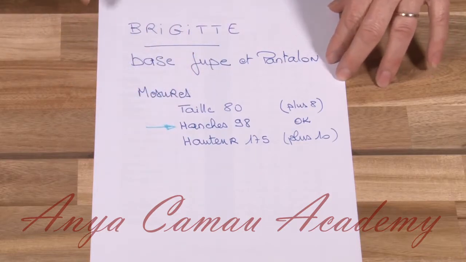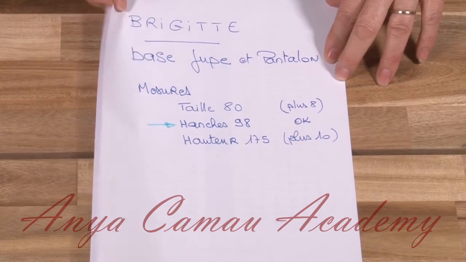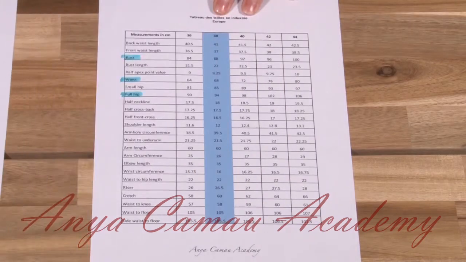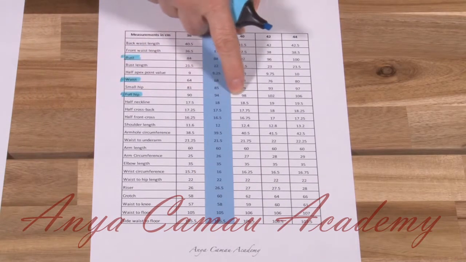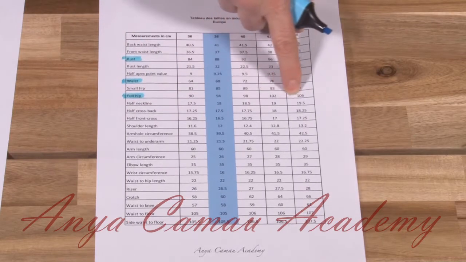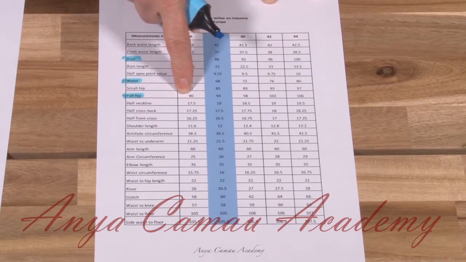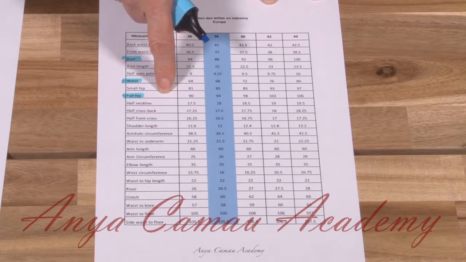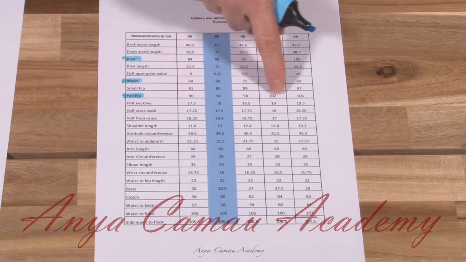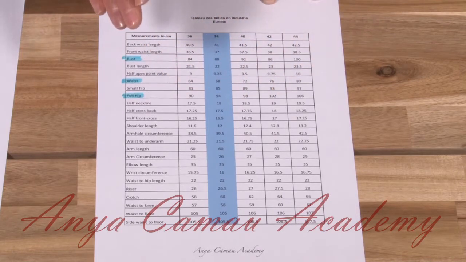For your skirt and pant block, look at this line and look at this line to compare it with your hips measurement. Find what is the closest side. If you are between two sizes, take the larger one. This determines your size between 36 and 44.